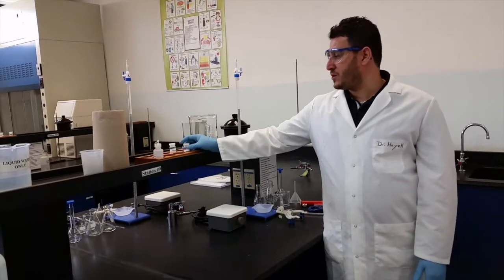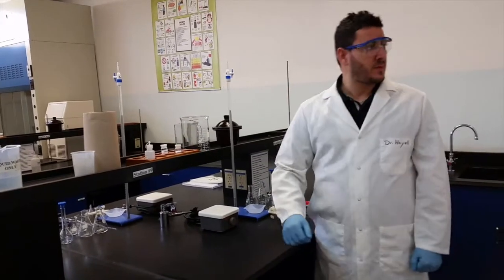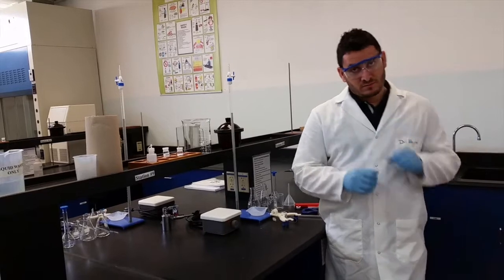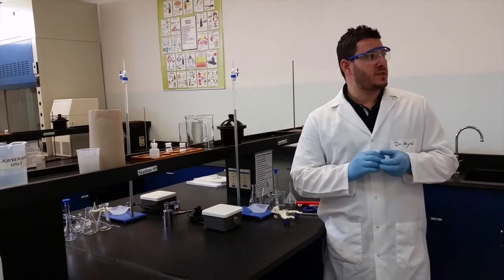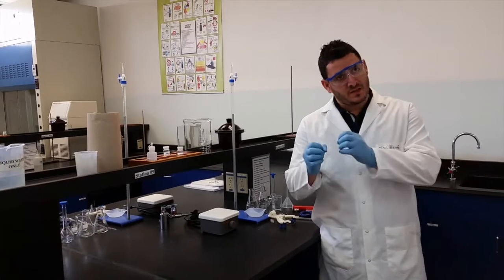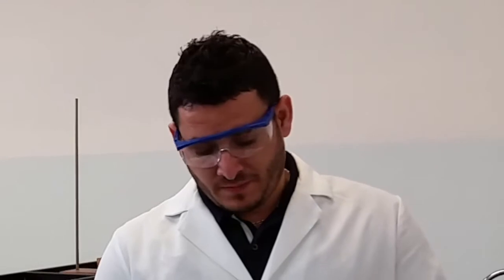In this case, it's going to be potassium, and the anion, so the metal will form the cation. The anion is the conjugate base of an acid. What is a conjugate base of an acid? If the acid is hydrochloric acid, HCl, the conjugate base is Cl minus.